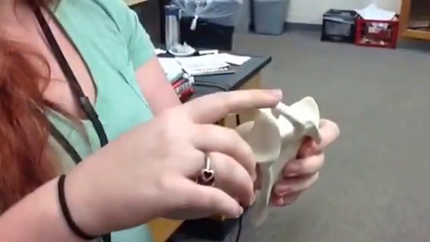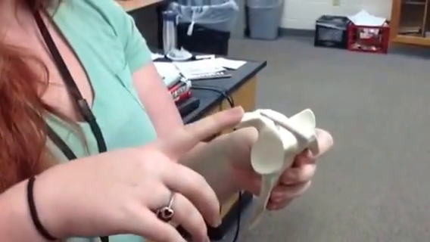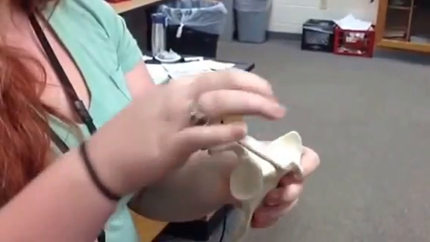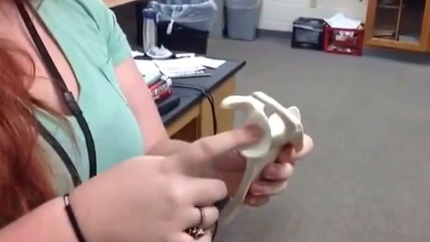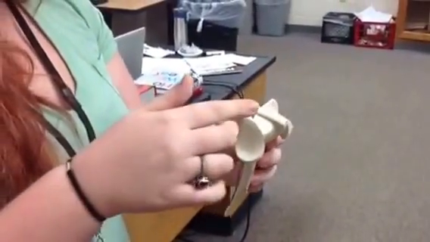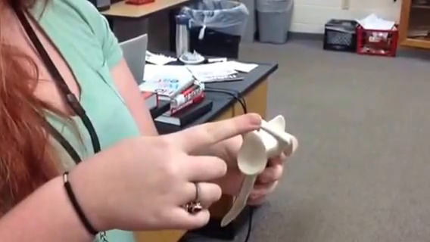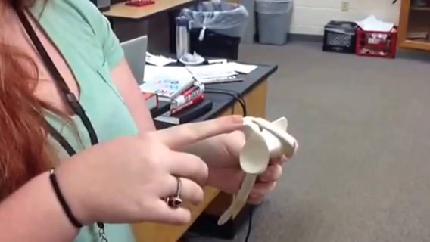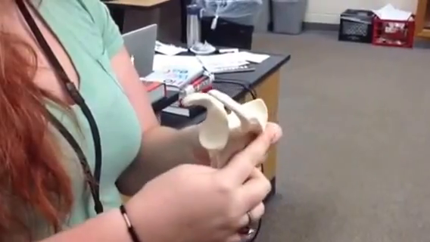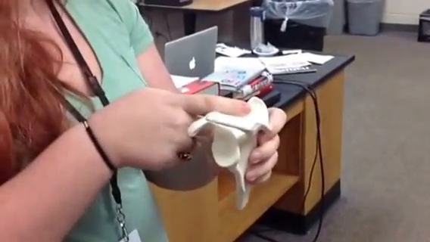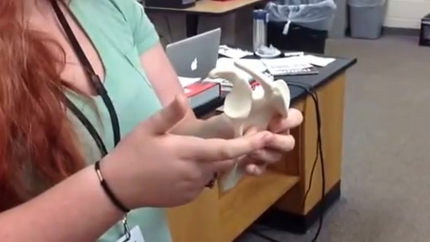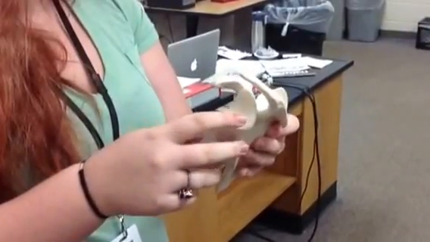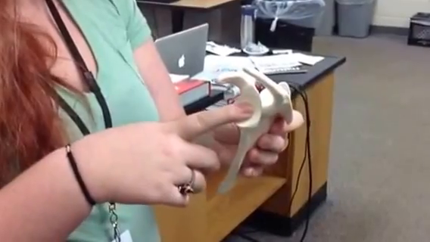The acromion process, the coracoid process, the spine, the supraspinous fossa, the infraspinous fossa, and then the glenoid fossa. Okay, so scapula, acromion process, coracoid process, spine, supraspinous fossa, infraspinous fossa, and then glenoid fossa.